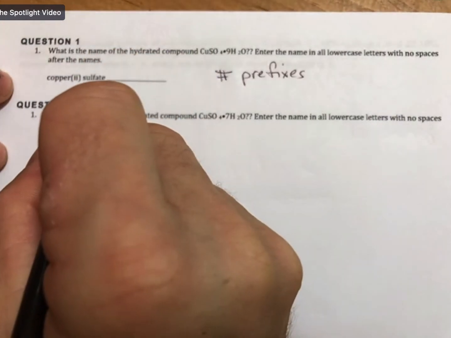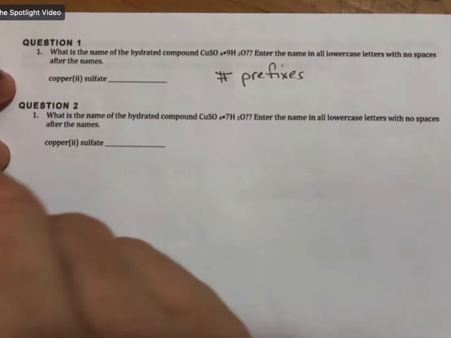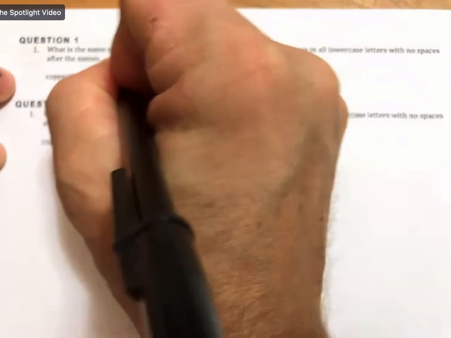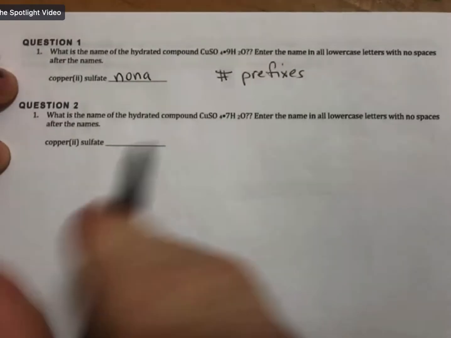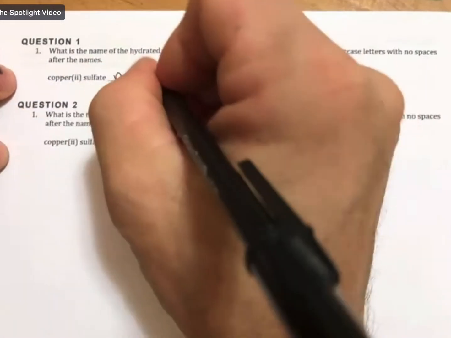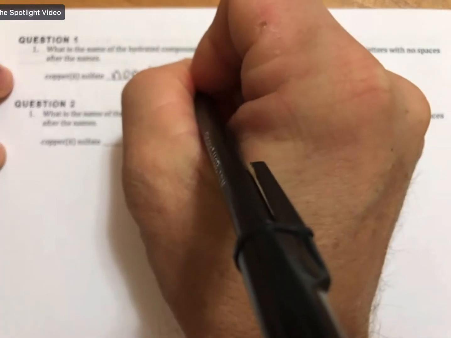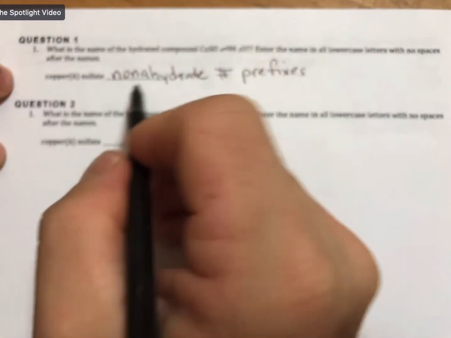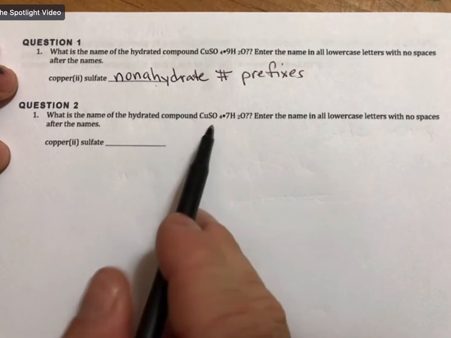Copper 2 sulfate. So 9, the prefix is nona. And the word for the waters here is hydrate. And that's all one word. So nonahydrate would be what goes in this box here. And here for 7, it would be heptahydrate.